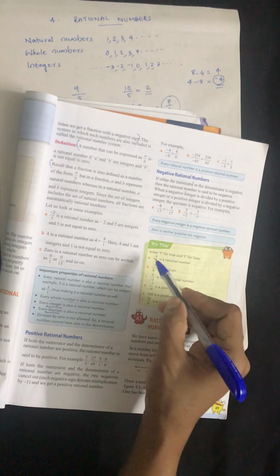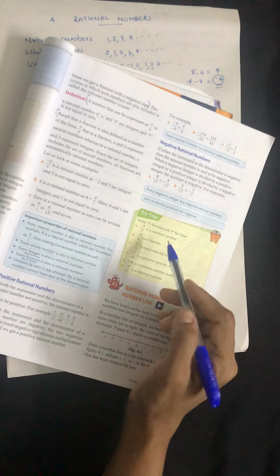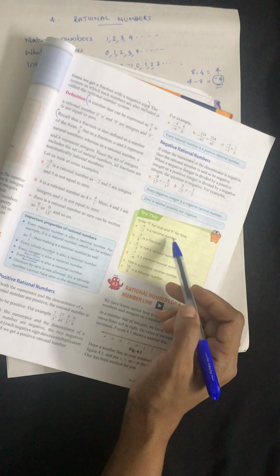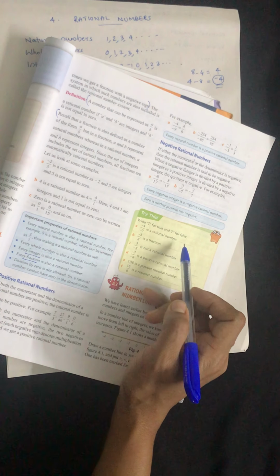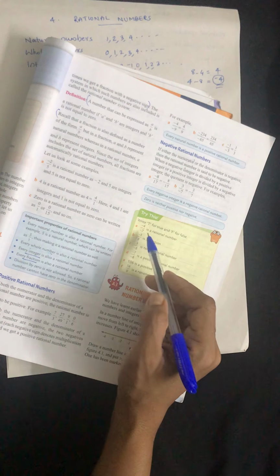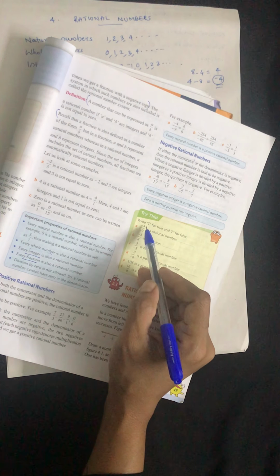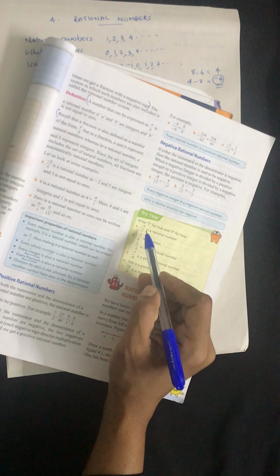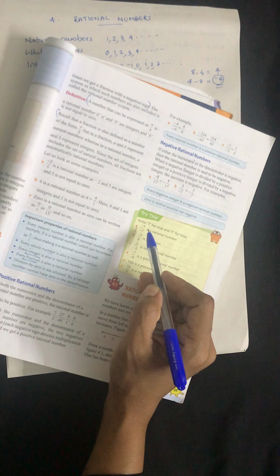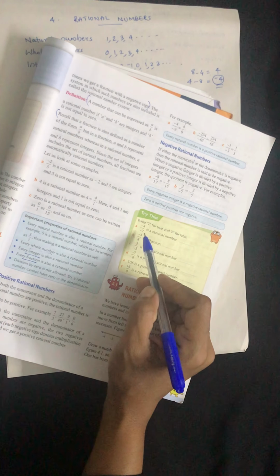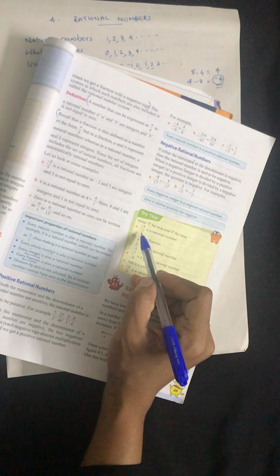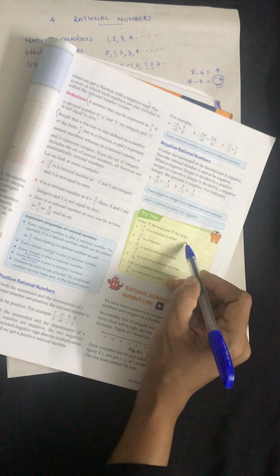Now, we want to do this. Write true or false for these. Minus 4 by minus 7 is a rational number. Is it true or false? Minus 4 by minus 7. So we want to check. This is in the form of P by Q, and both the numerator and denominator should be integers, except the denominator should not be 0. So that holds: minus 4 is an integer, minus 7 is an integer, and it is not equal to 0, so it is a rational number. It is true.